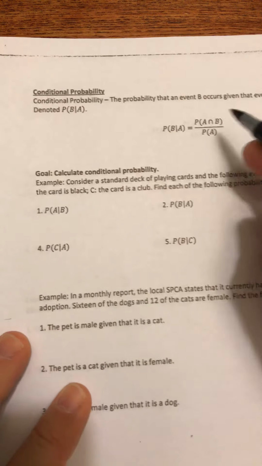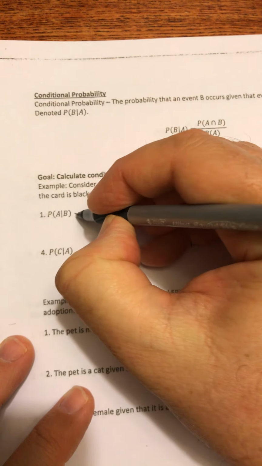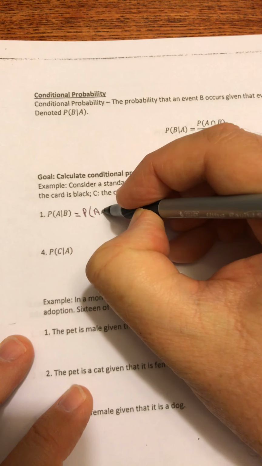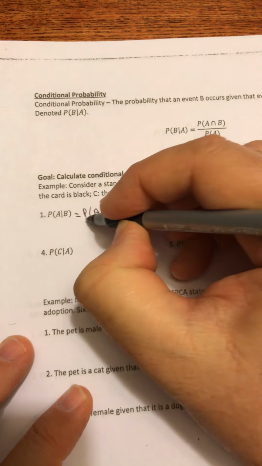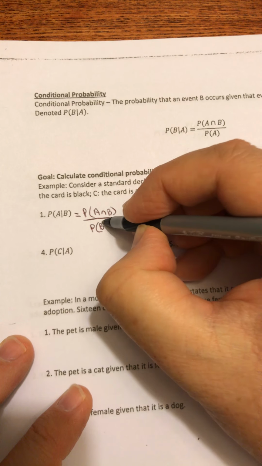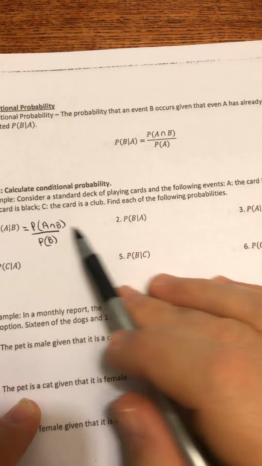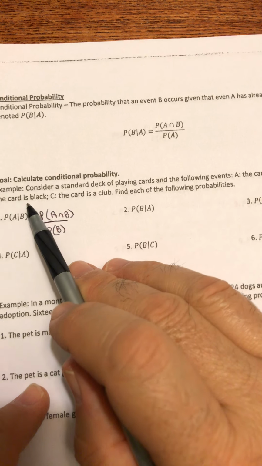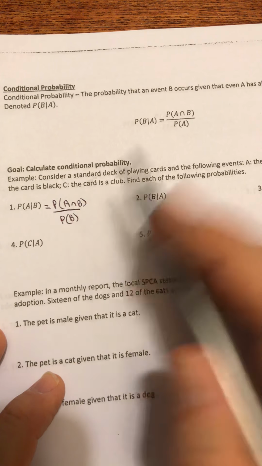Well, I'm going to use my formula, and that would look like this. The probability of A intersect B, I'll go over that in a second, over the probability of whatever's given, and that's the B. So what is this saying? What's the probability that the card is an ace and it's black, given that it's black?